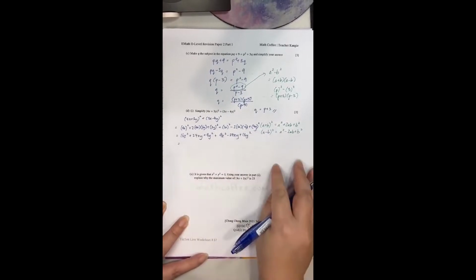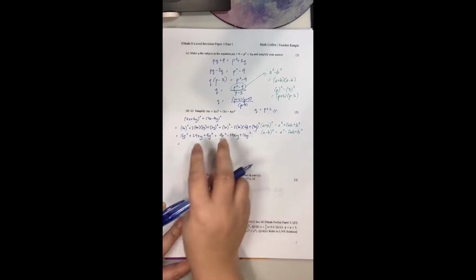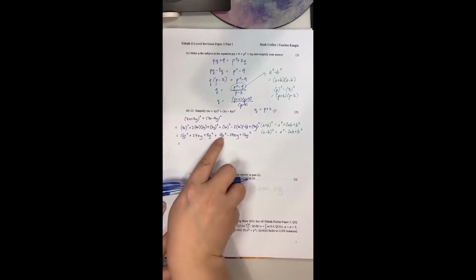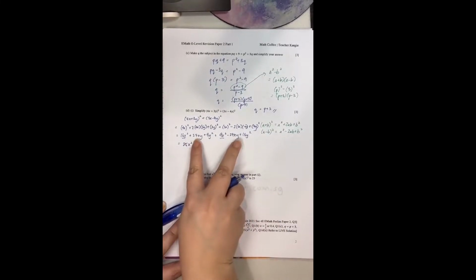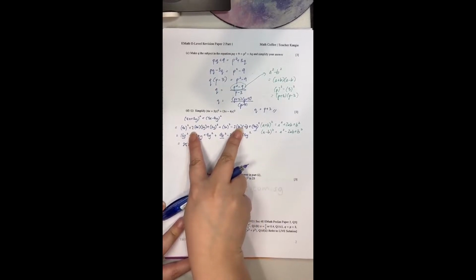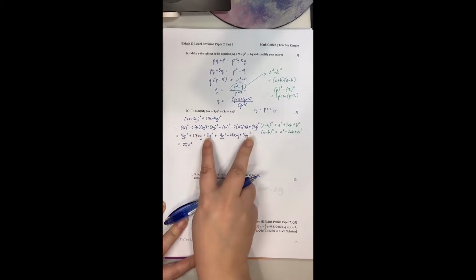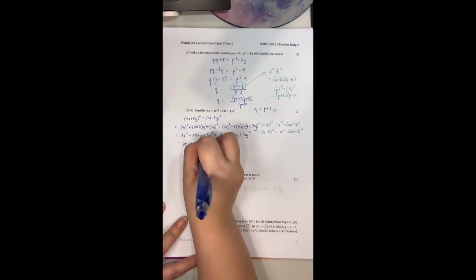So now let's simplify. These two are like terms, see, x² and x². So 16 plus 9 is 25, so I have 25x². These two are like terms, but one is plus 24 and one is minus 24. So actually they net off each other, it becomes 0, so I don't have to write that. Okay, over here, plus 9 and plus 16, this is also like terms. So in the end, you get plus 25y².